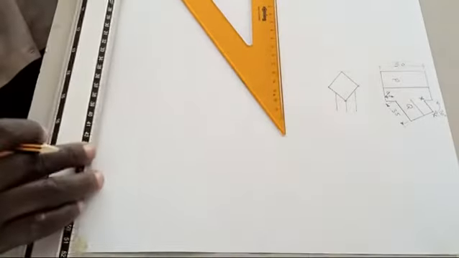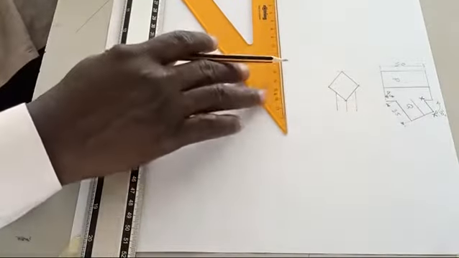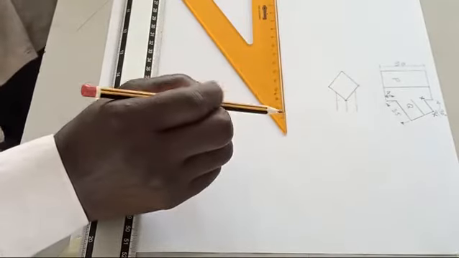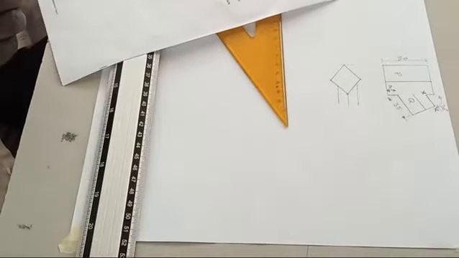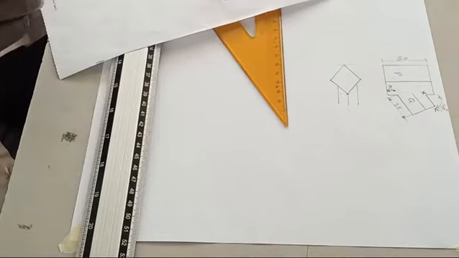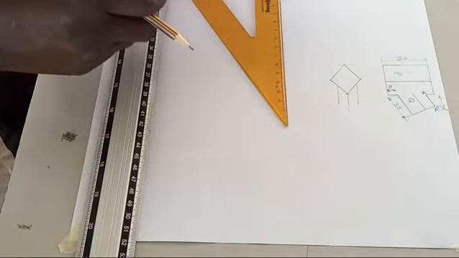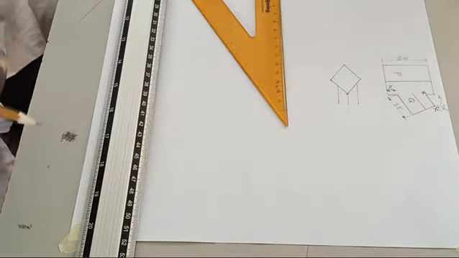Today we'll be solving a question on development and intersection of solid. This question is from West African Examination Council 2020 Private Candidate Series 2, that is GCE second series, which comes up in January, February.